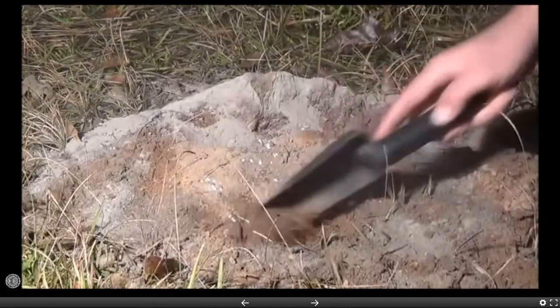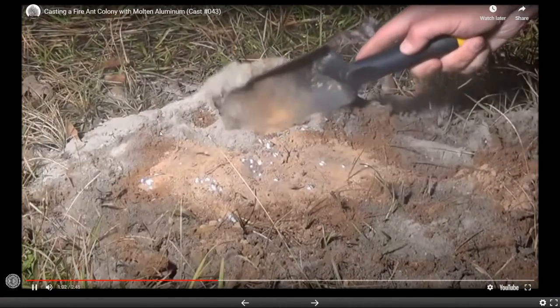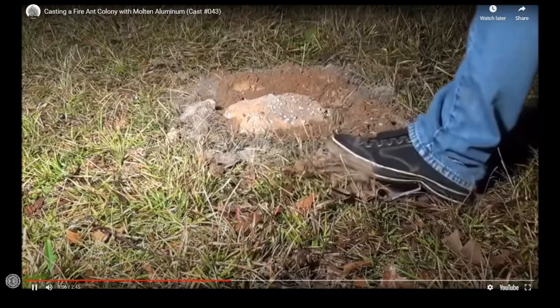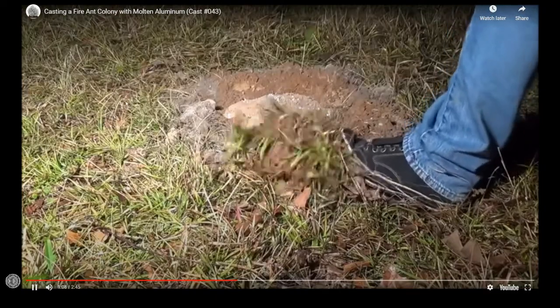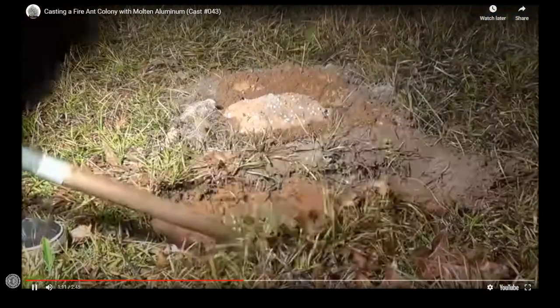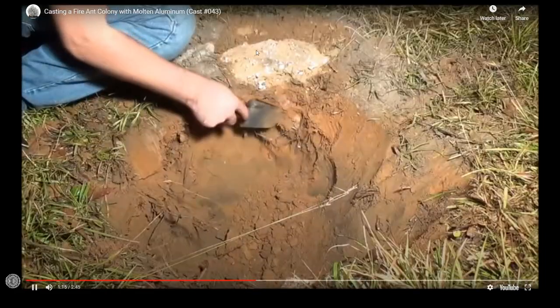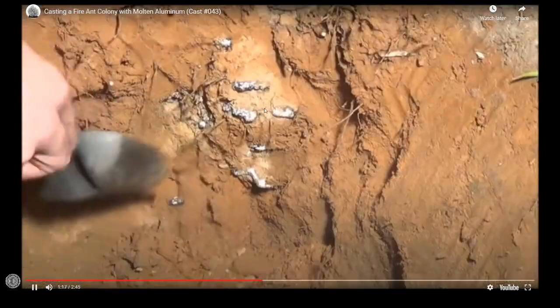So what he's actually doing here is using the anthill as his mold for the casting. So he didn't have to make a pattern. The ants actually made the mold for him, and then he poured molten aluminum into the anthill and allowed it to solidify. And so now he has his casting.